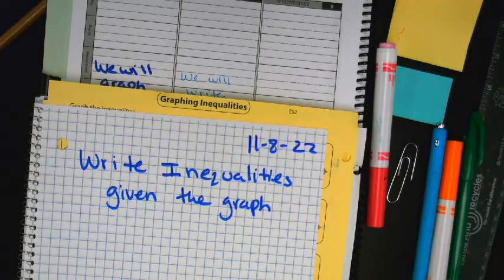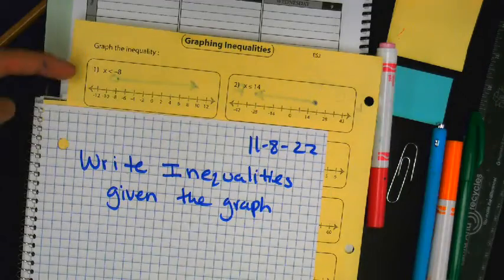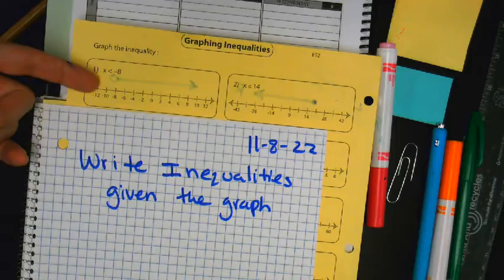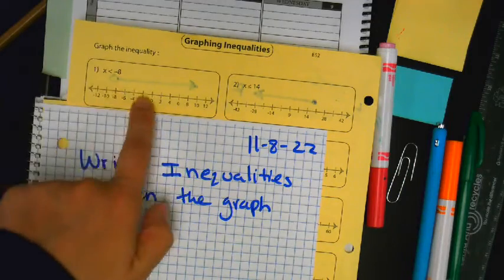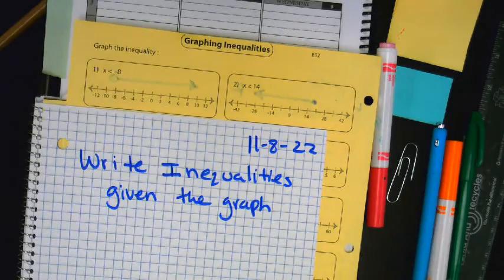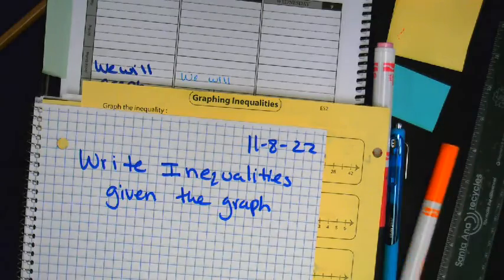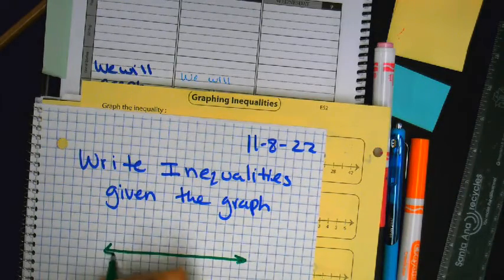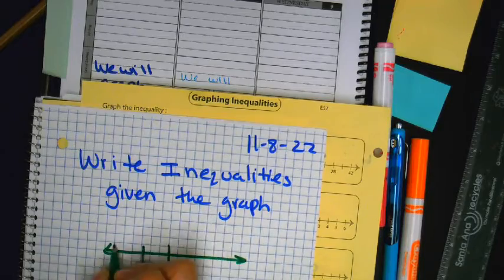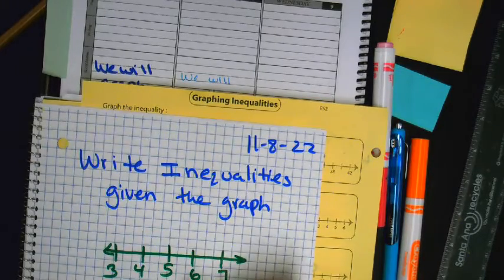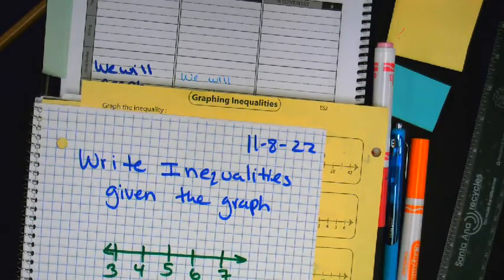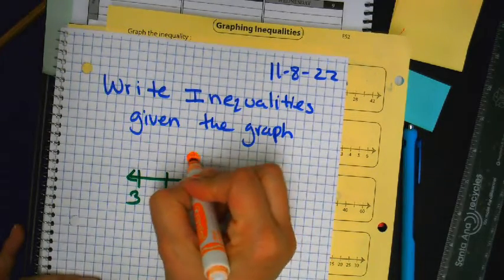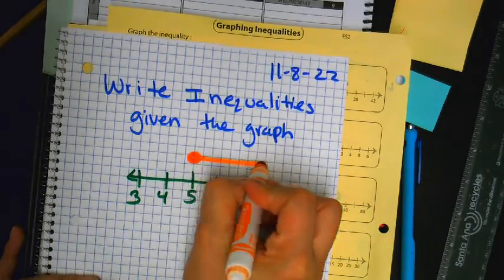So yesterday, you were given the inequality, and you had to graph it. So now we're going to work backwards. We're going to go from the graph to writing one of these. All right? Okay. So we're going to start with a number line, with the graph: 3, 4, 5, 6, 7. Closed circle on 5. Shade to the right.